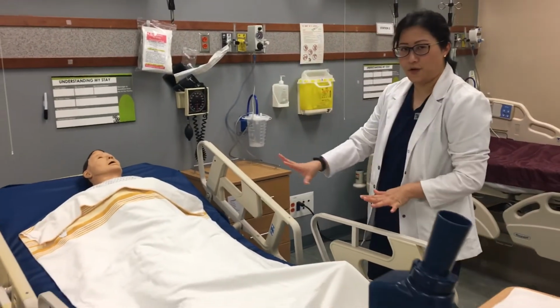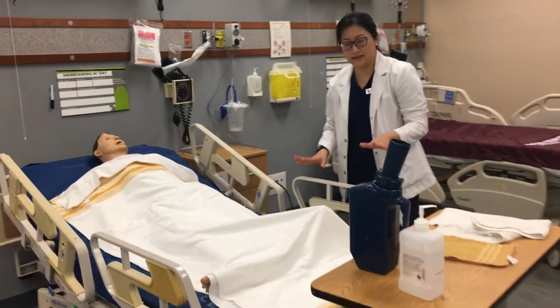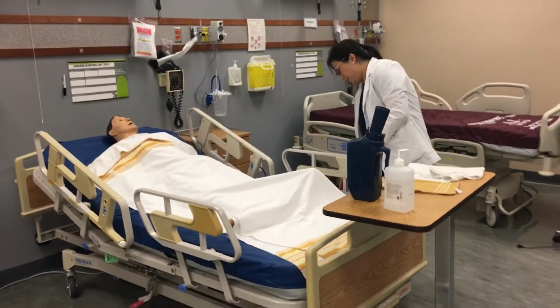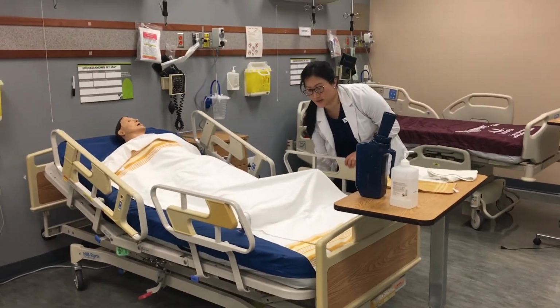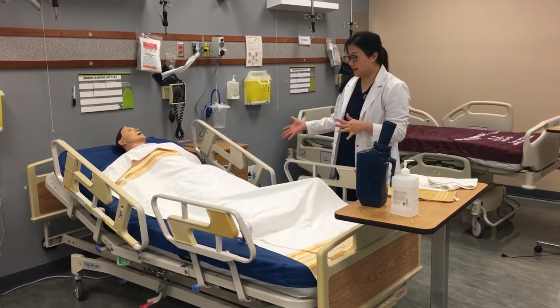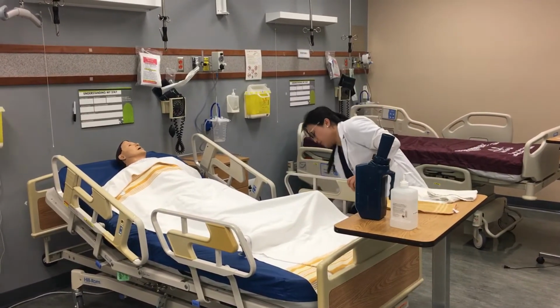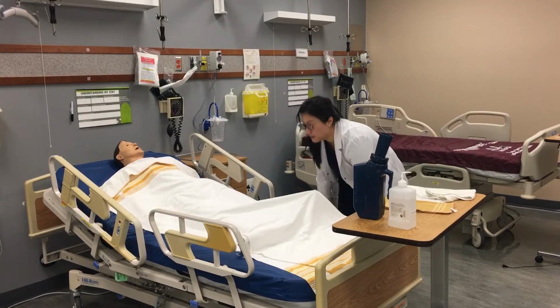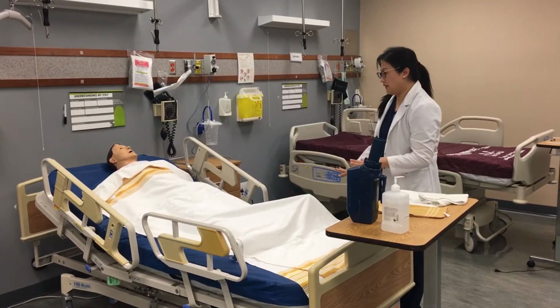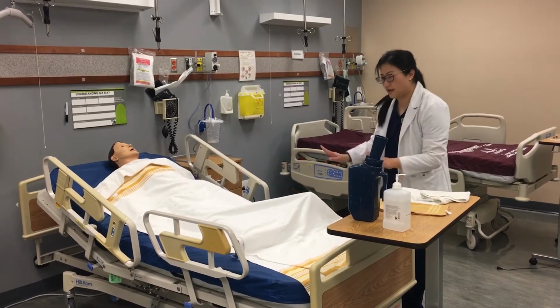You can see there's 4 bed rails up. Ideally, we want to have only 3 bed rails up. The reason is because studies have shown that if there's 4 bed rails that are up, the chances of the patient hurting themselves is greater than if you only have 3. You want to look to see if the bed is locked and in the lowest position.